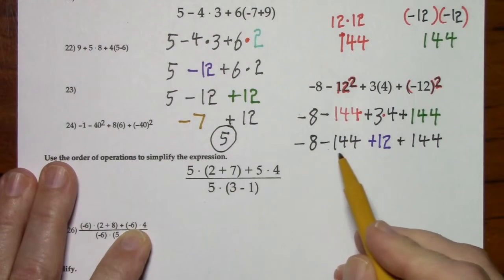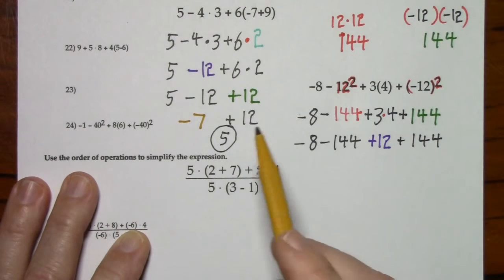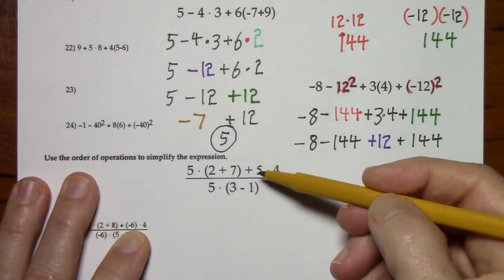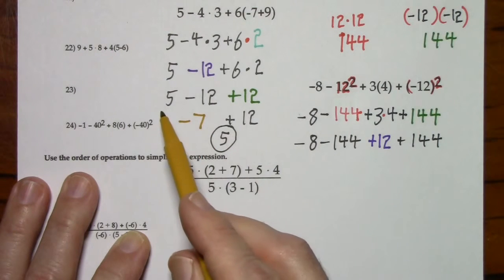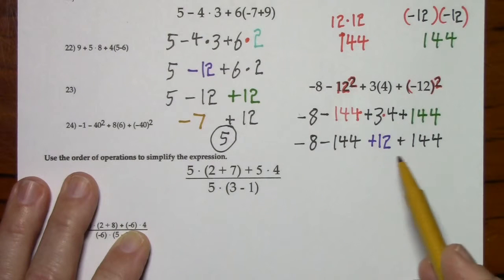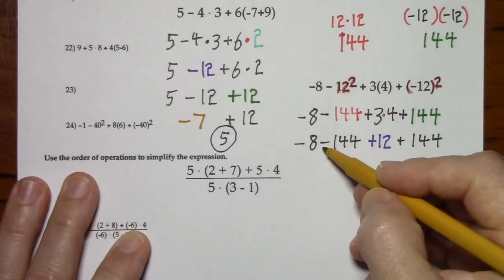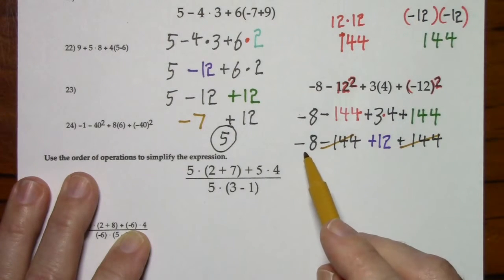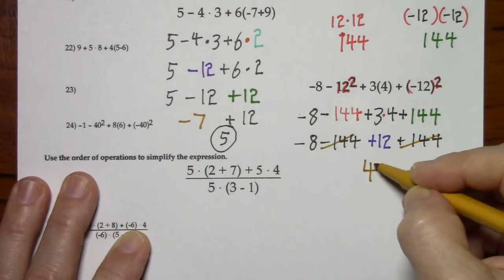As long as you have one sign in front of each number, you can do these in any order. On the previous problem, I did show one step per line. Even here, when I said I could have canceled out the 12s, I proceeded left to right. This one, I'm going to go ahead and just cancel negative 144, positive 144. Together they give us a 0. And then we just have to worry about negative 8, positive 12 leaves us with a positive 4.